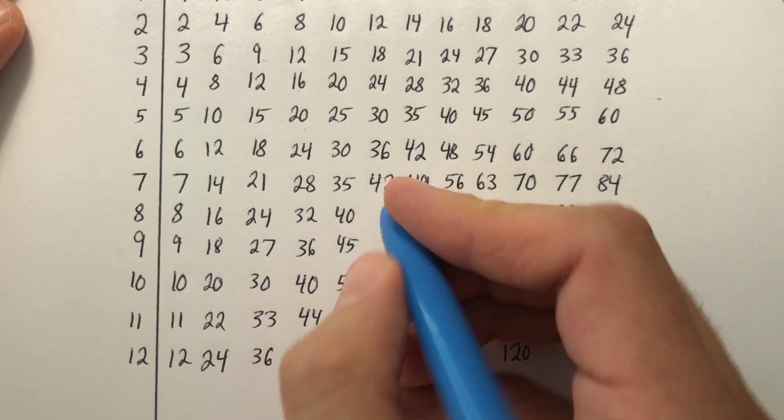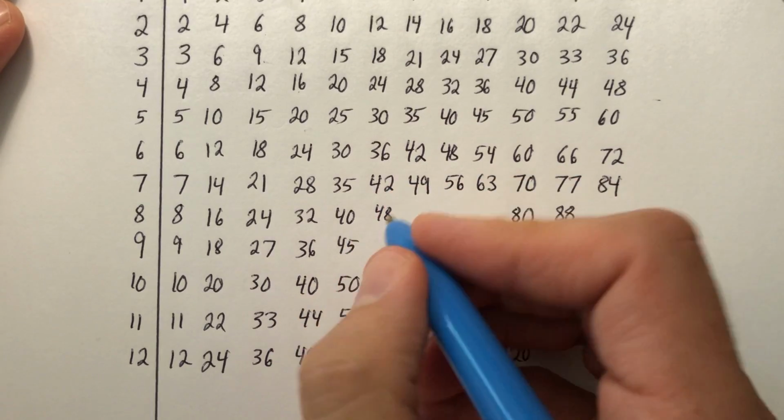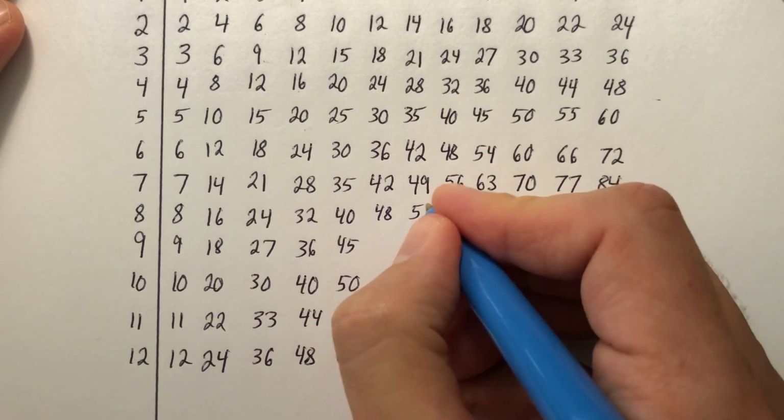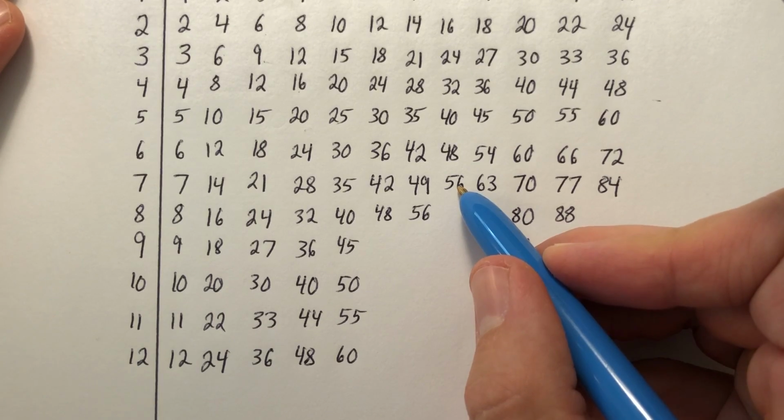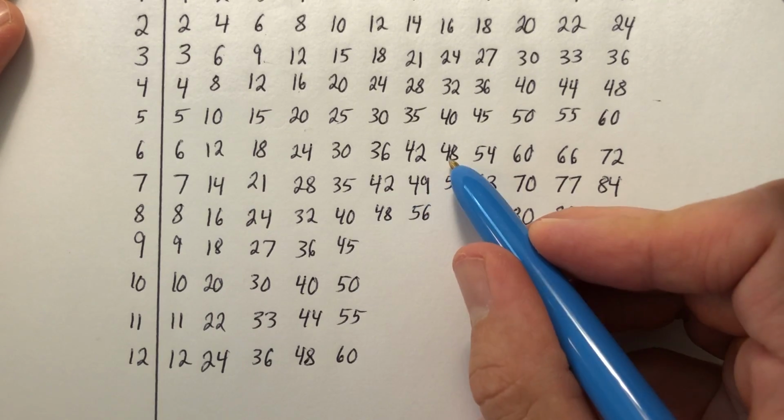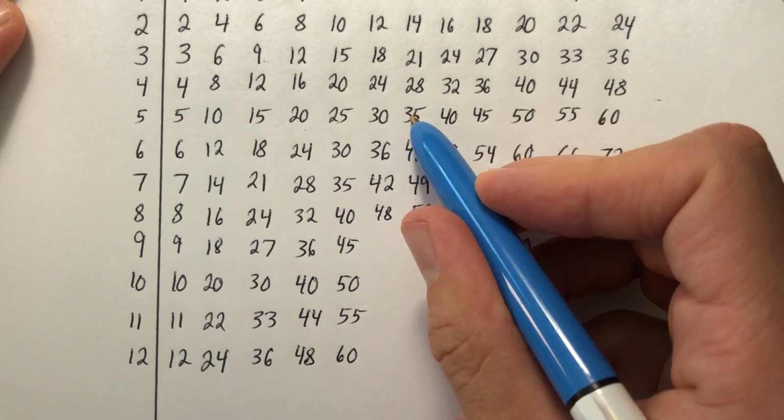So 40 plus 8 is 48. 48 plus 8 is 56. I hope you're noticing some things that are similar here. Not similar, they're exactly the same. Like 48, 48, 42, 42, 35, 35.